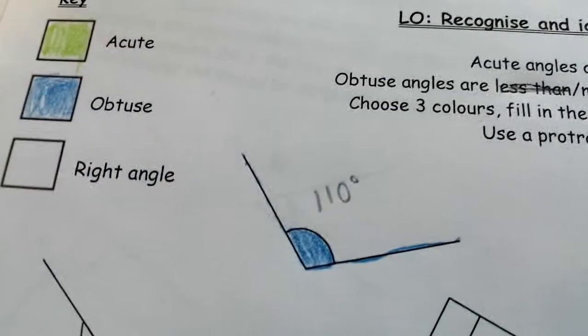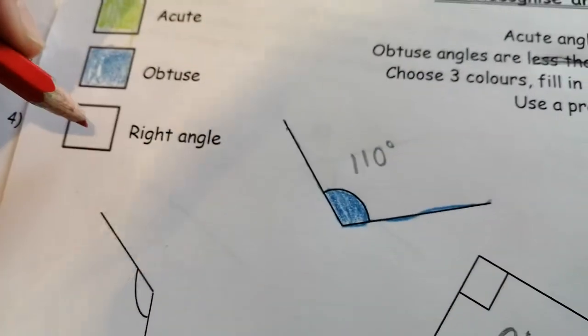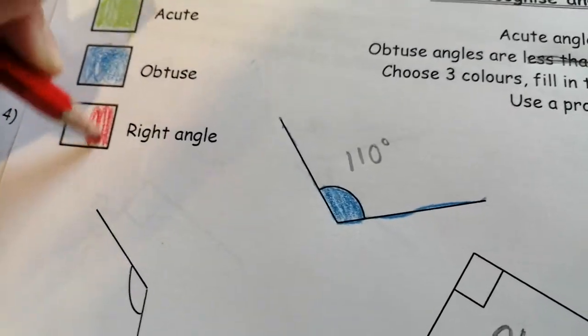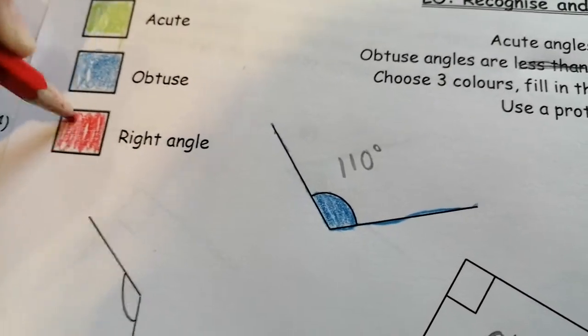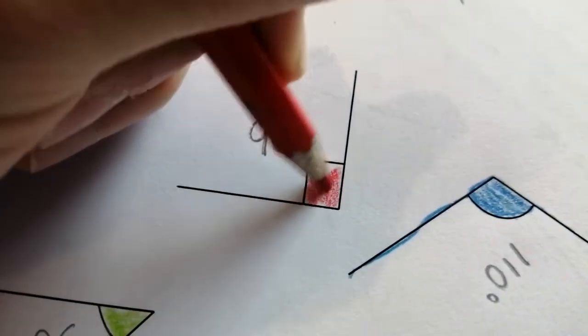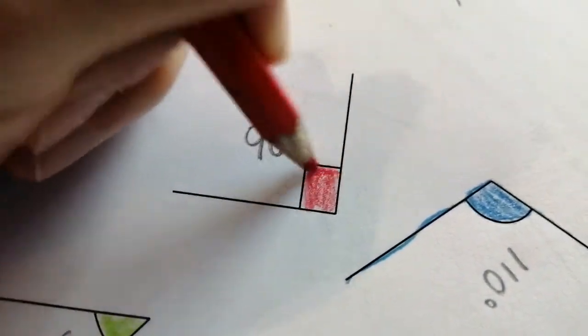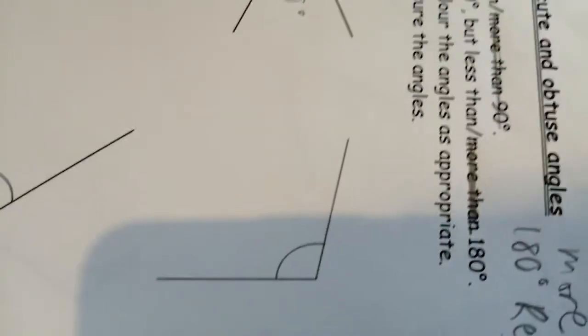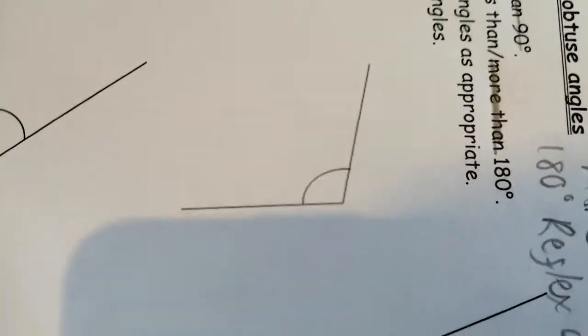So I'll make that one red. 90 degrees. That is a right angle. Okay, and now I can go back to this one. So this one I can see is clearly more than 90 degrees.